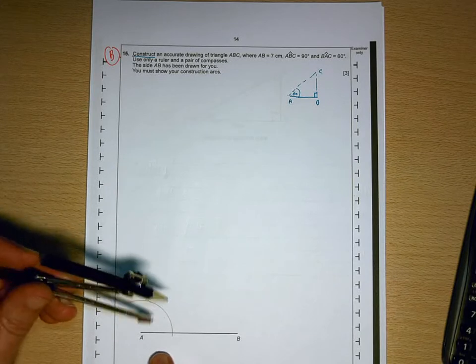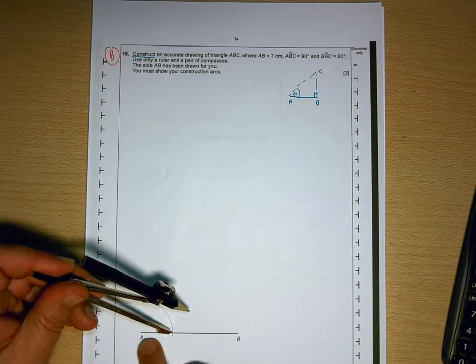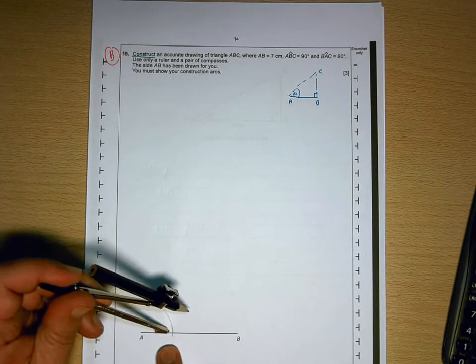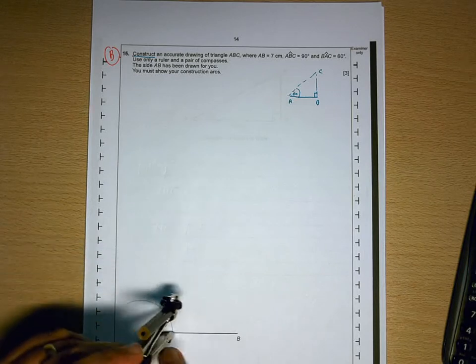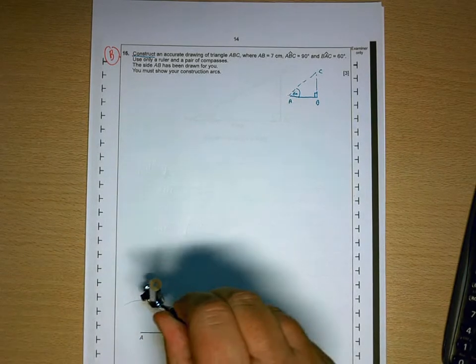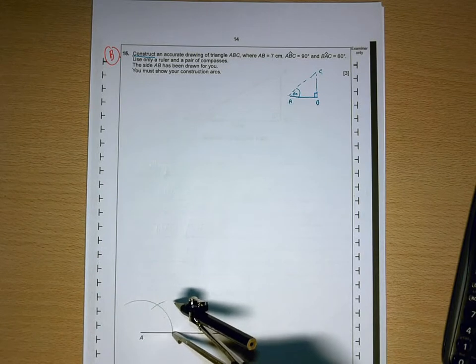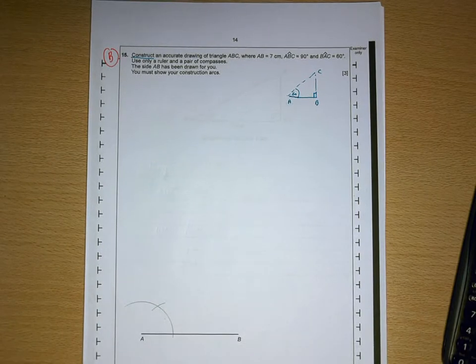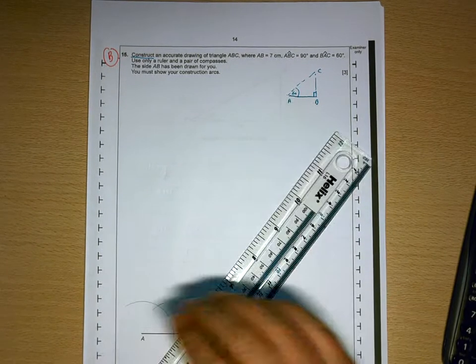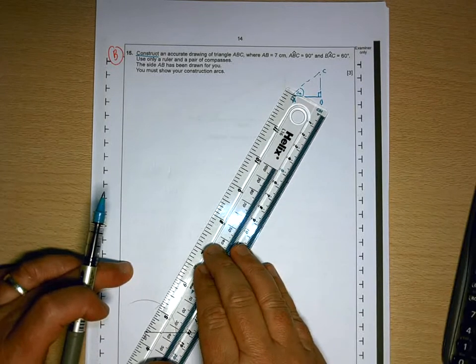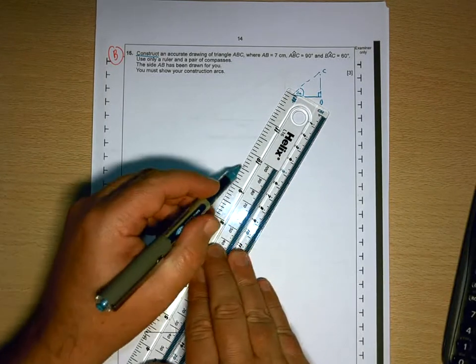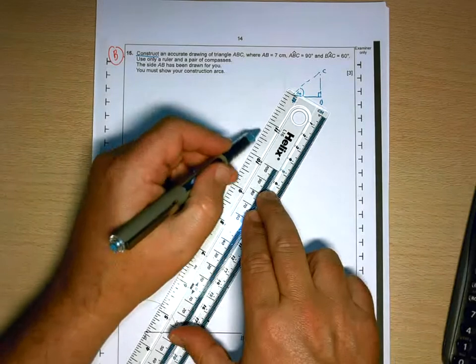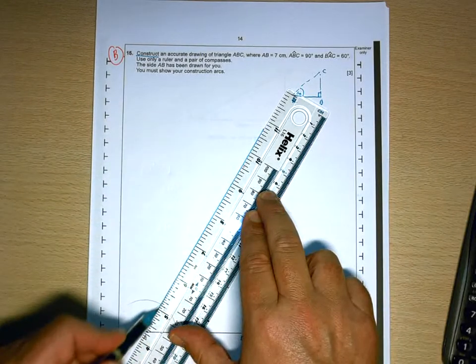Then without changing the size of the compass, you move the point to where the arc has crossed the line and draw another arc to intersect the first. That is going to give you a 60-degree line.